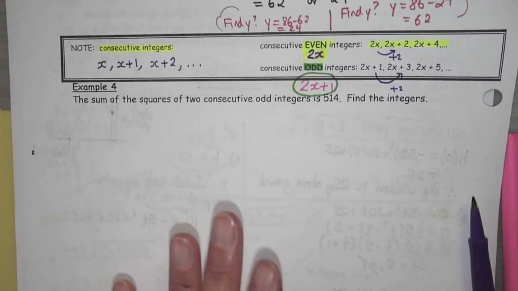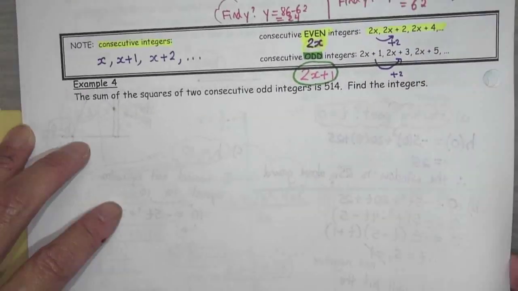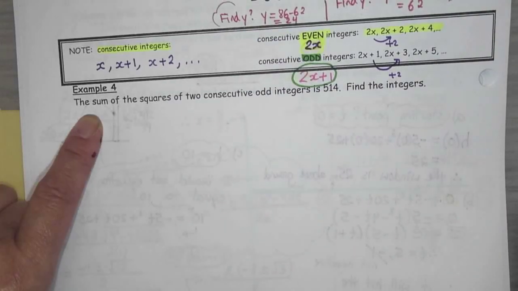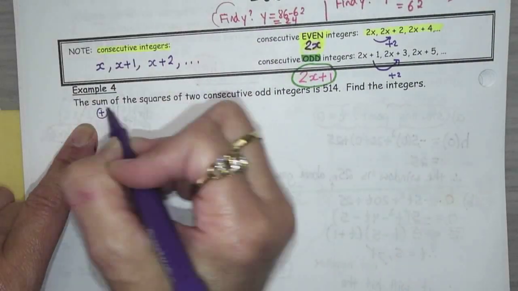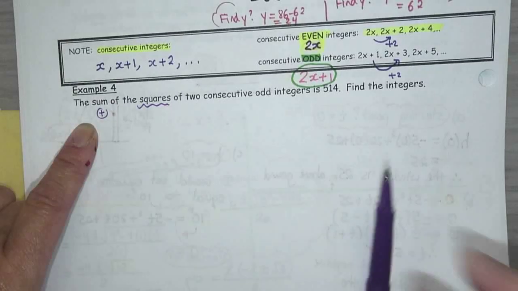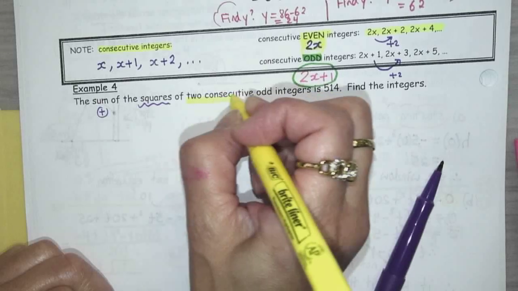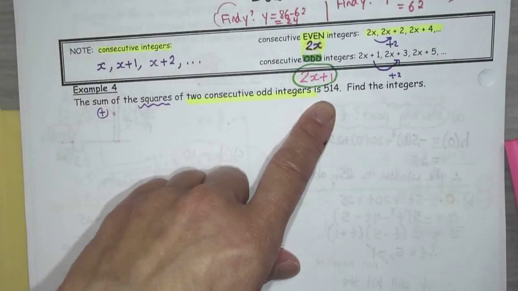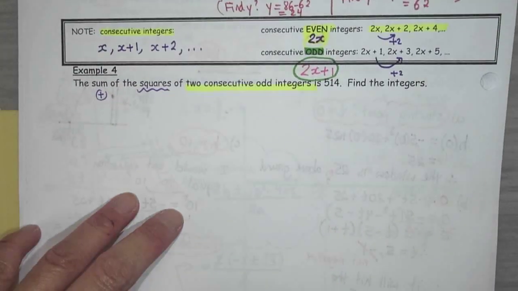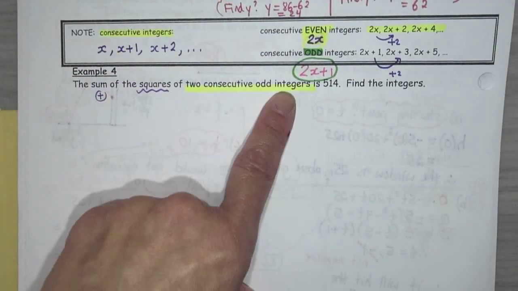Okay, so from that, I said I want you to find the sum of the squares. We know sum means addition, right? Of the squares. So we're adding, and we're squaring 2 consecutive odd numbers. And then is means equals, of course, right? So I want you to add the squares of 2 consecutive odd numbers.